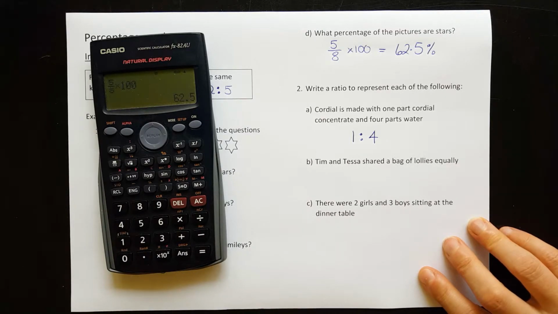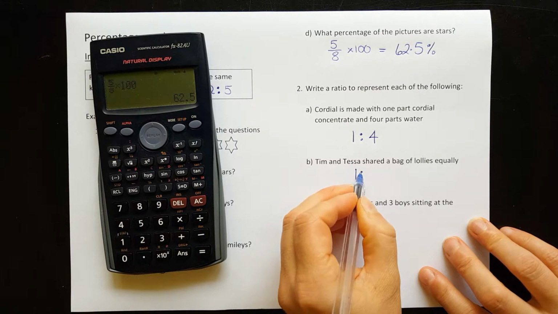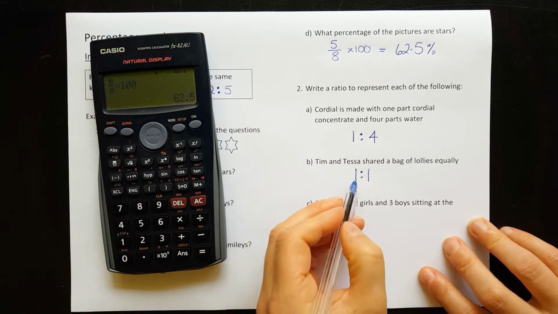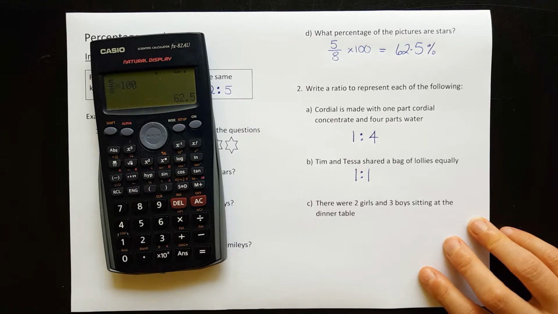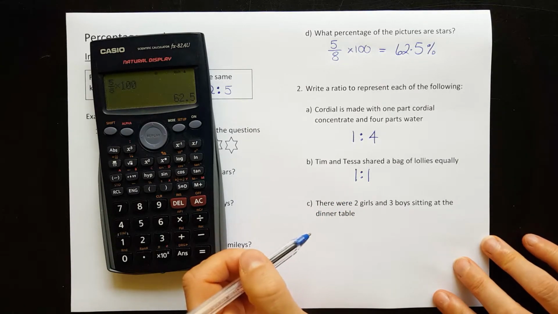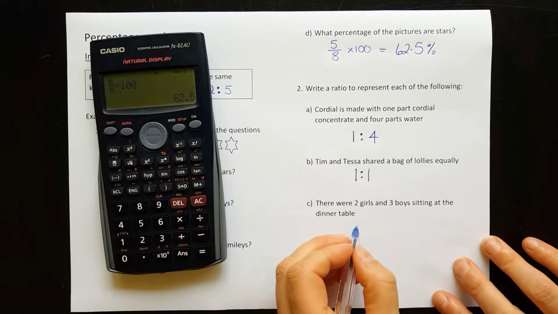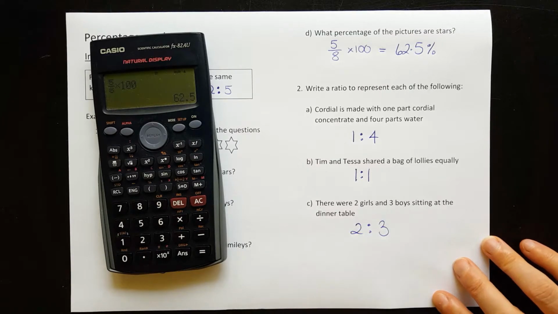That means that Tim and Tessa got the same amount, so that would be a ratio of 1 to 1. For every 1 that Tim gets, Tessa gets 1. Part C. There were 2 girls and 3 boys sitting at the dinner table. So that would be a ratio of 2 girls to 3 boys.